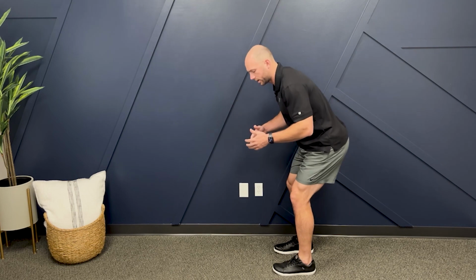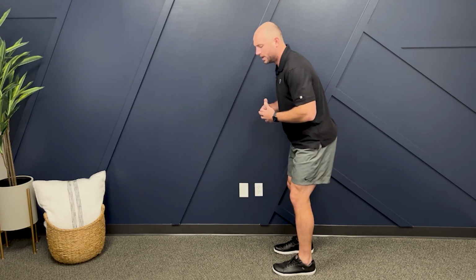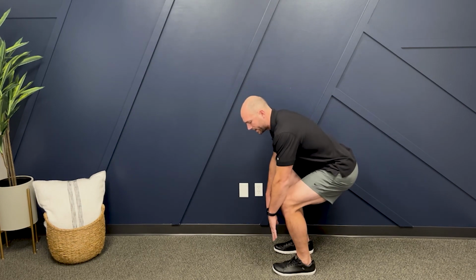We want to shift our hips back. The better we can shift our hips back, if we can exaggerate it a little bit in the beginning, then it's going to be really beneficial. I shift my hips back. My knees can get to my toes, but not in front of my toes. That's my rule of thumb. Your knees can get to your toes, but not in front of your toes.